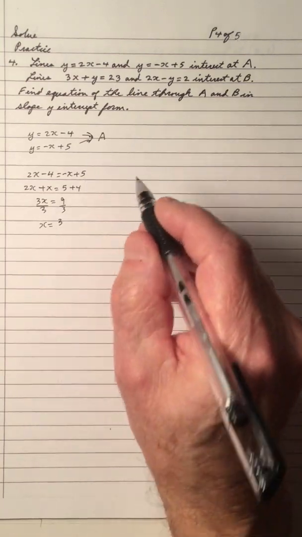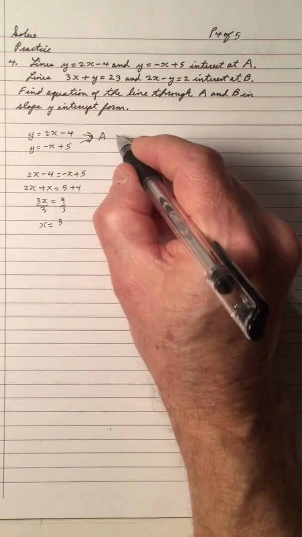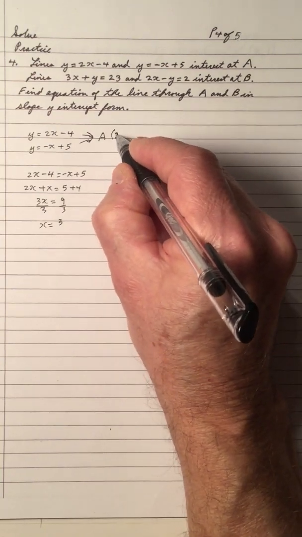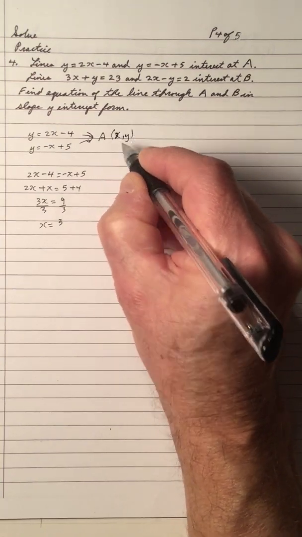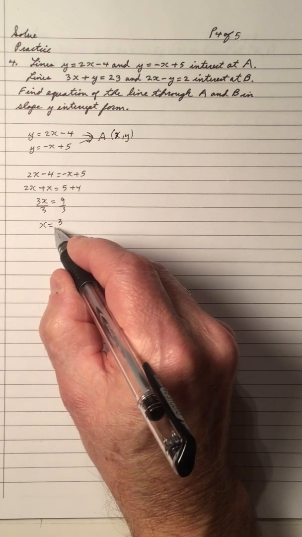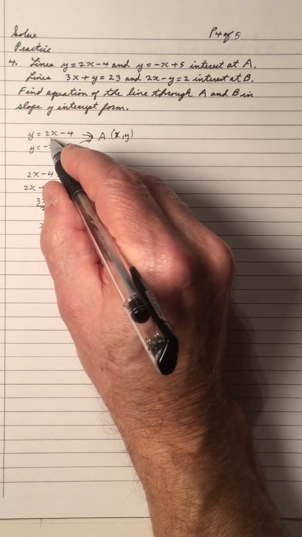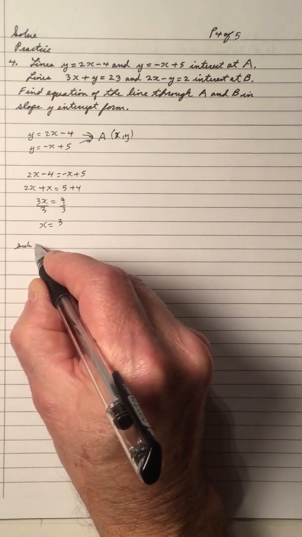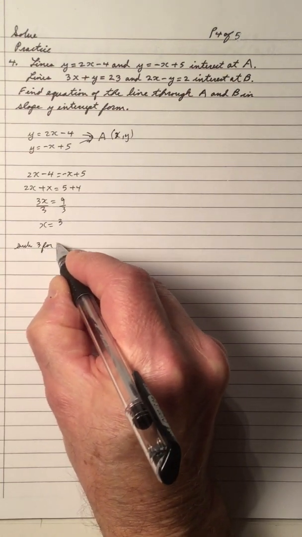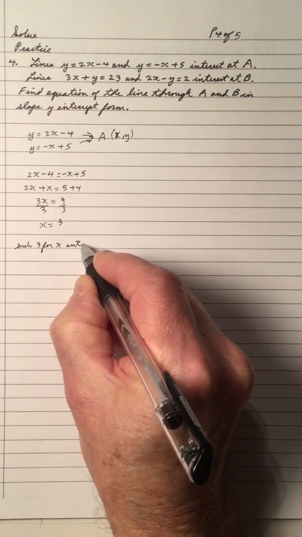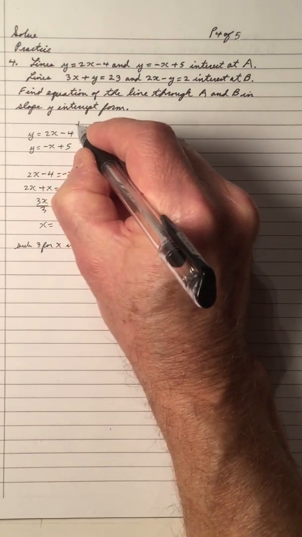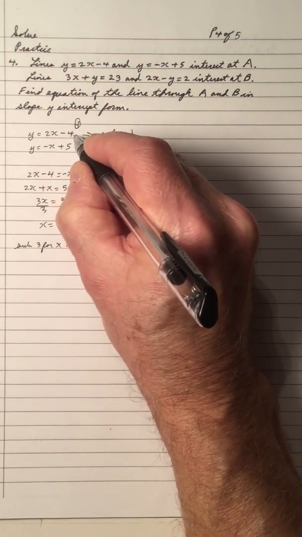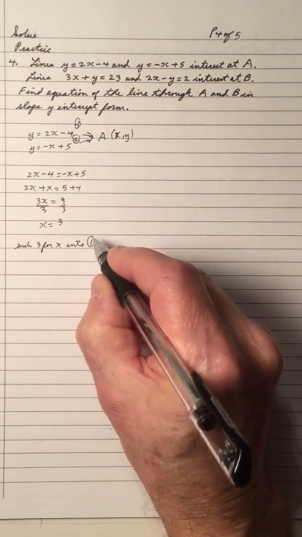Remember, they're going to intersect at A, and we've got to find the coordinates, which are x, comma, y. So we've got x, so let's sub the x back into this equation. If we call this one number 1, and that one number 2, let's sub 3 for x into number 1.